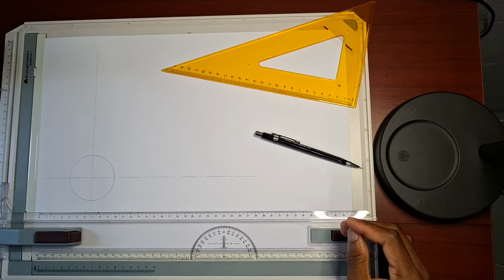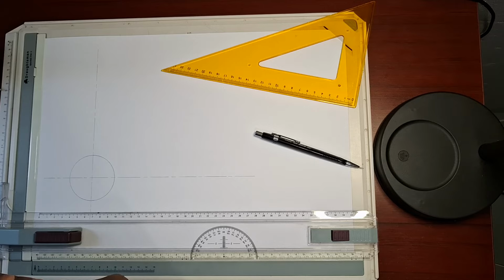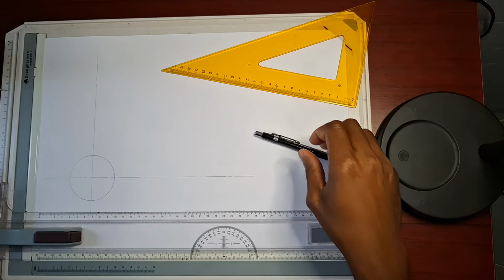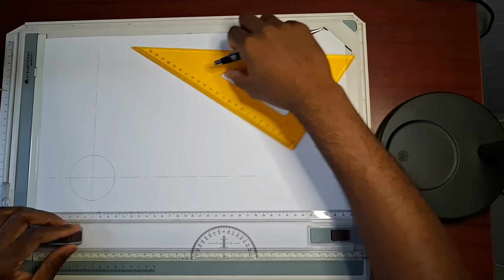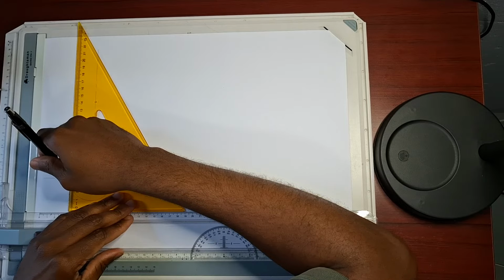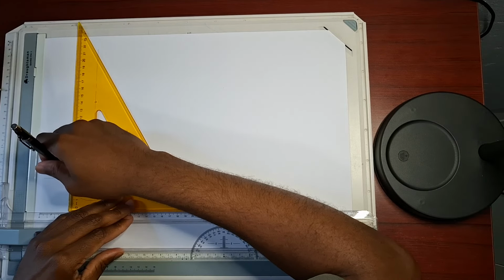For projection, I'm going to use different colors, just for clarity's sake.